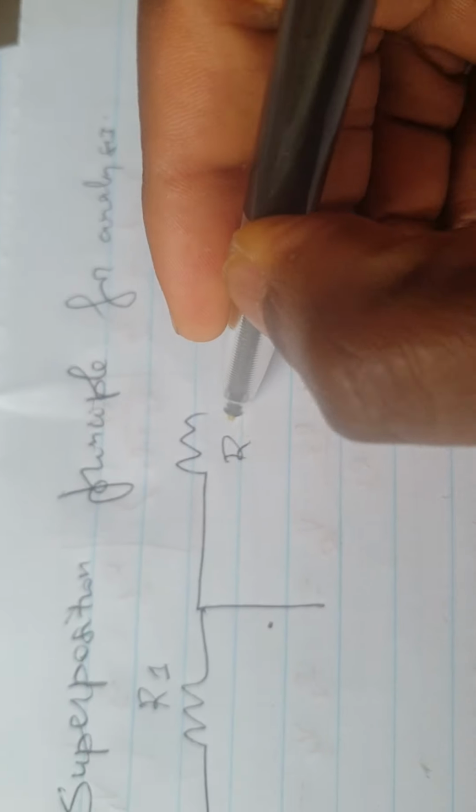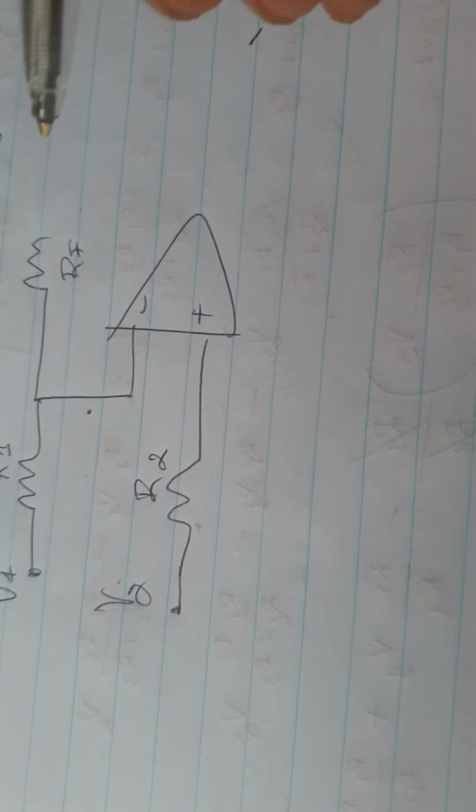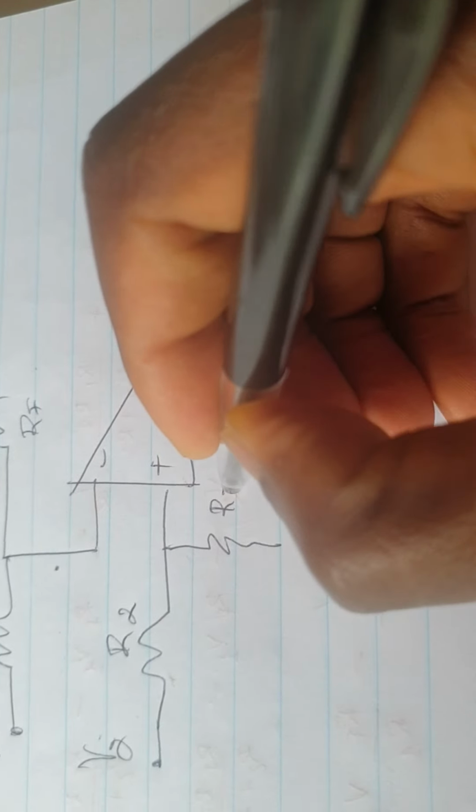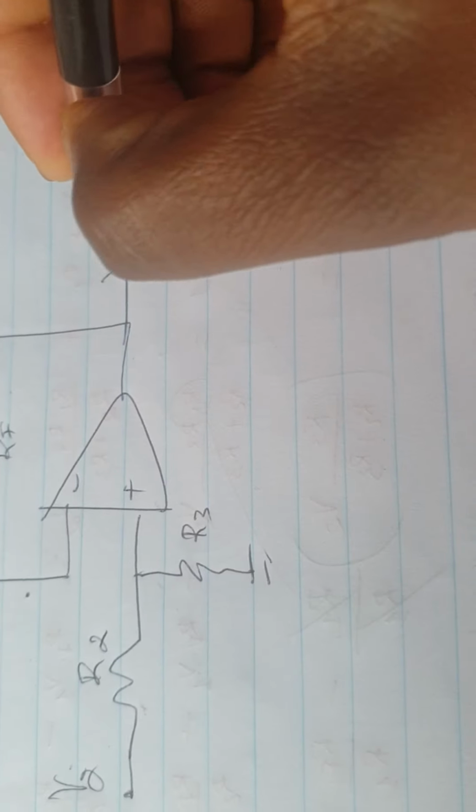Well, to analyze the circuit as given for the difference or differential amplifier, we will use the superposition principle. Got V1, got V2, I'll just redraw it: R1, then we have RF, then we have V2, R2, then we have R3 to ground, RF to V out.